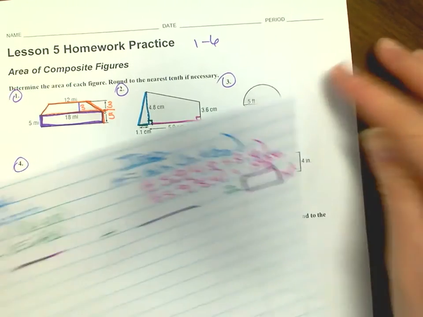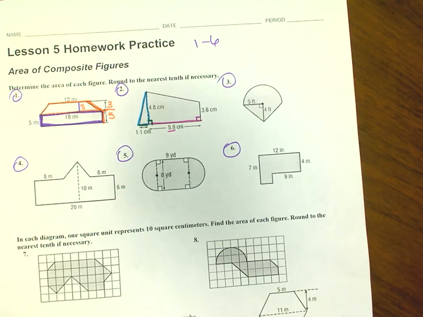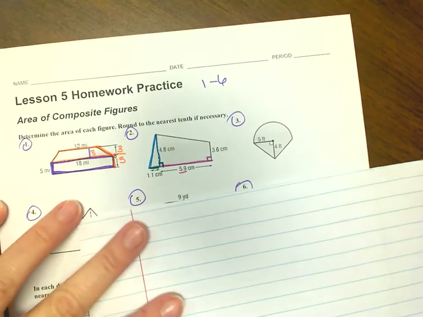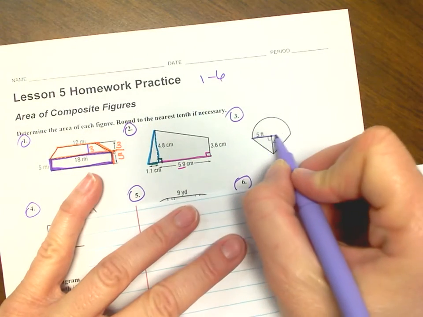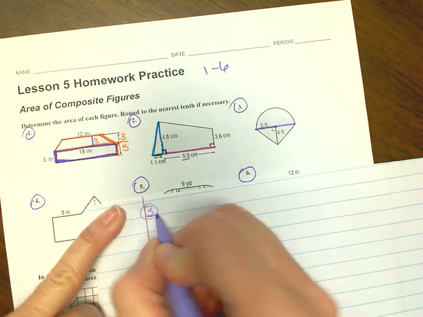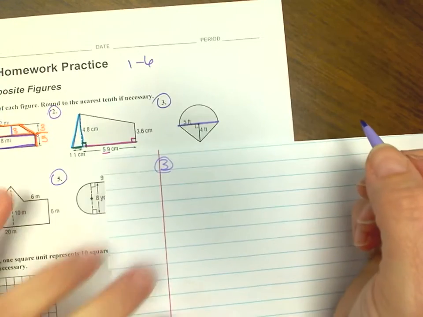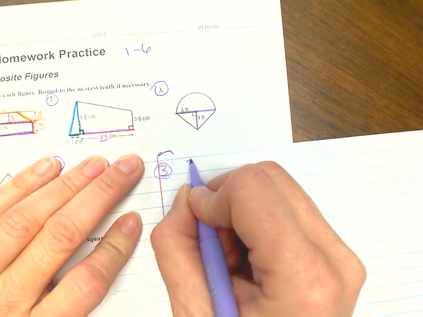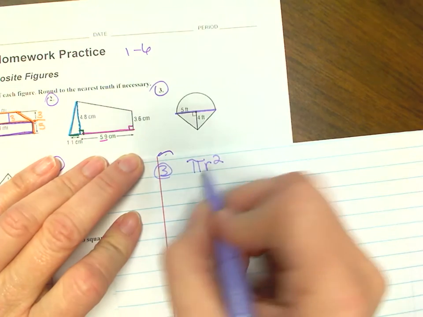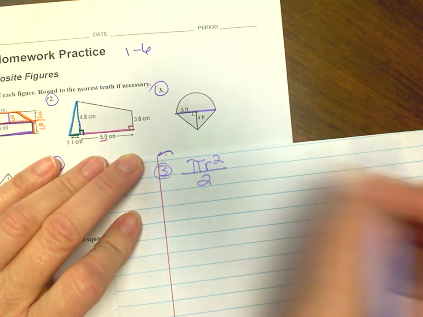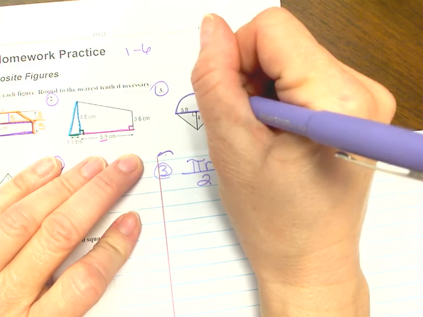Okay, let's look at number 3. I see a semicircle and a triangle. So I want to find my semicircle, which we just went over those. And for the circle, remember, was pi r squared. And since it's only a half of a circle, I'm going to divide by 2. Because it's only half of a circle.